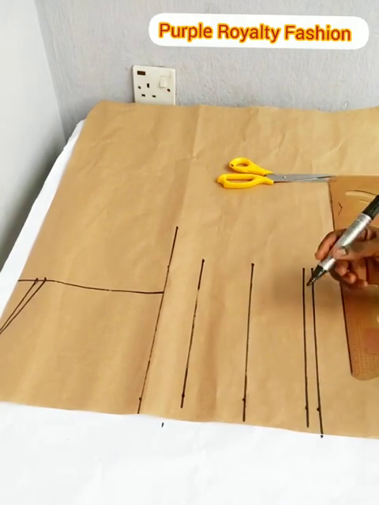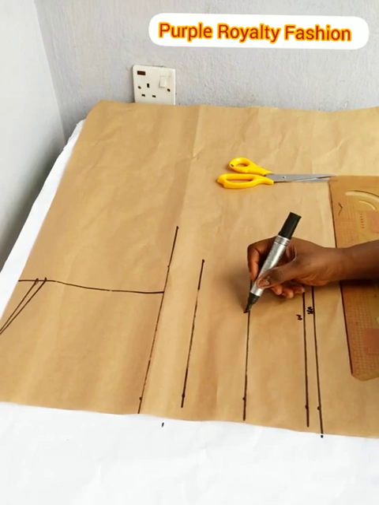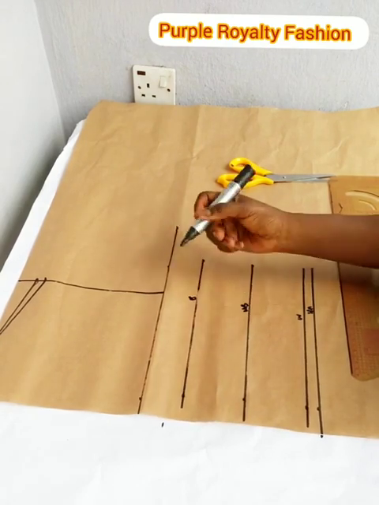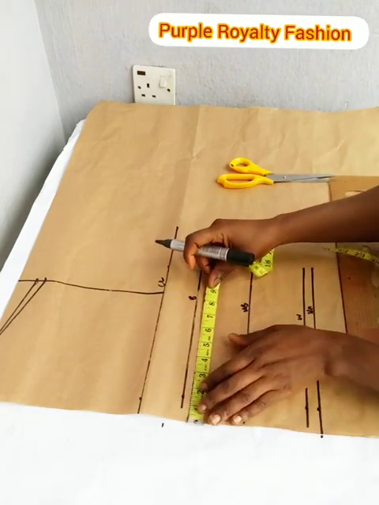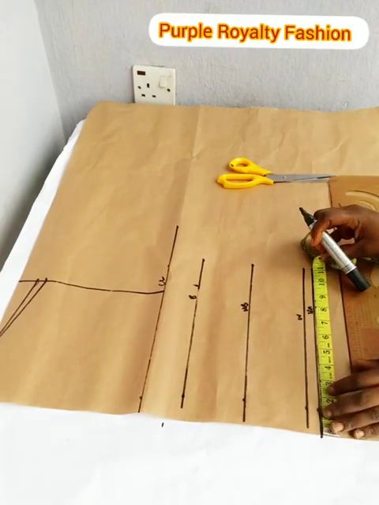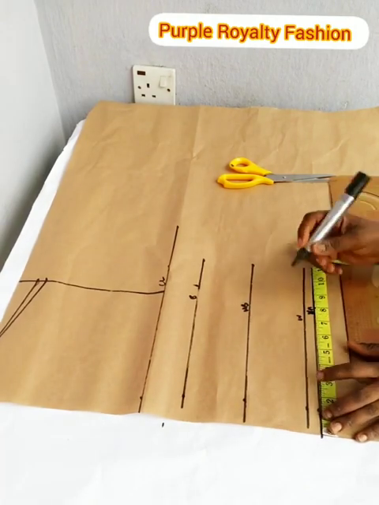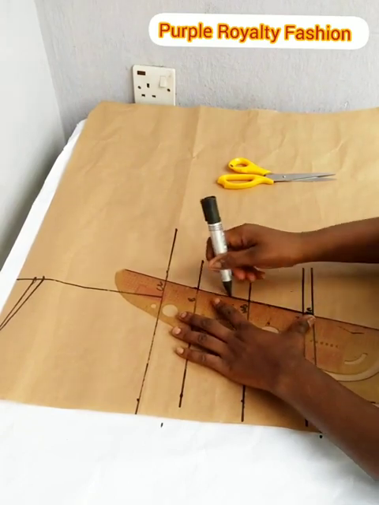So I'm going to label my line. This is the waist, the seam allowance. This is the under bust, this is the bust, and then the chest line. So now on the bust, I'm going to put the bust divided by 4, and then on the waist, I'll put the waist divided by 4, and then I'll connect it.